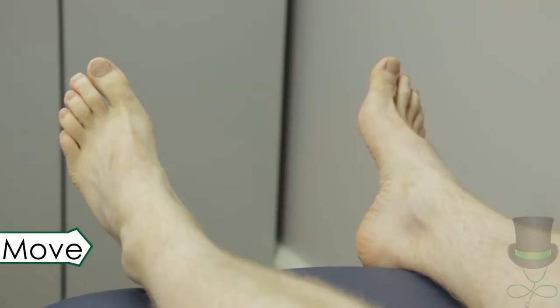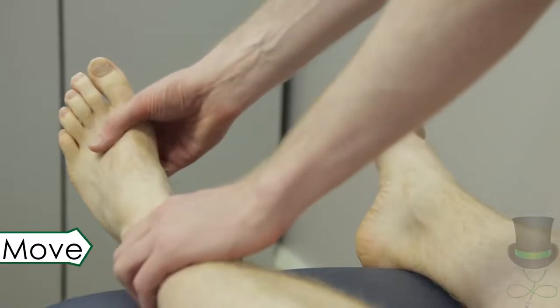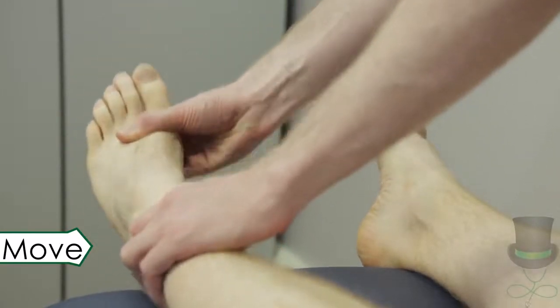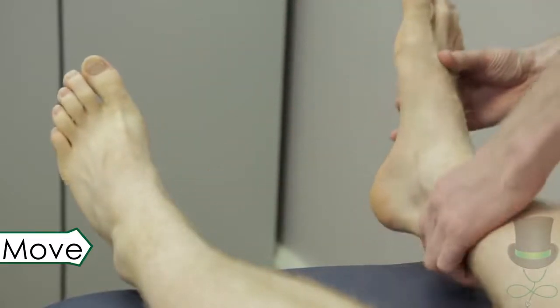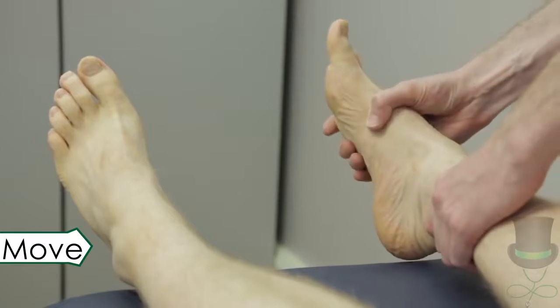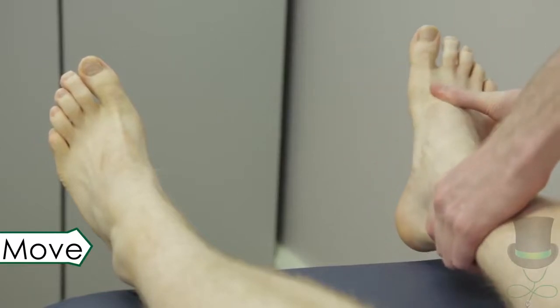Okay. Move the joints of the feet through their normal range of motion by moving the ankles through dorsiflexion and plantar flexion, the subtalar joints through inversion and eversion, and the interphalangeal joints through flexion and extension.